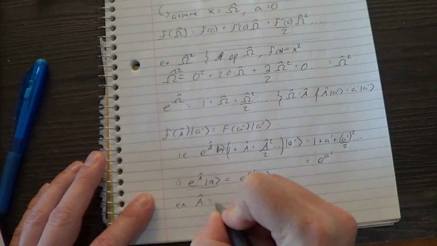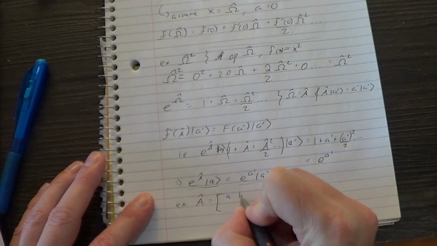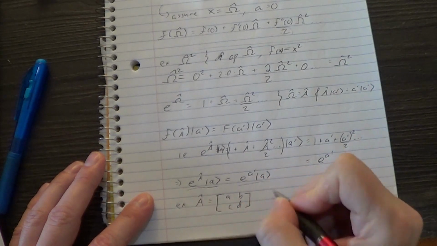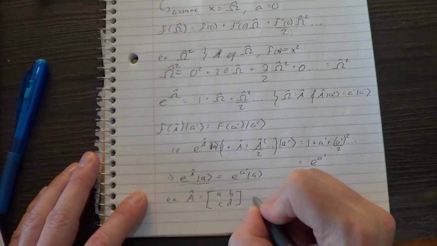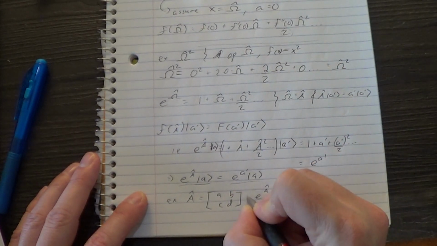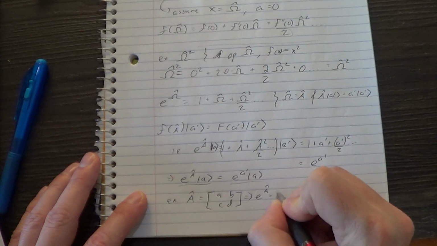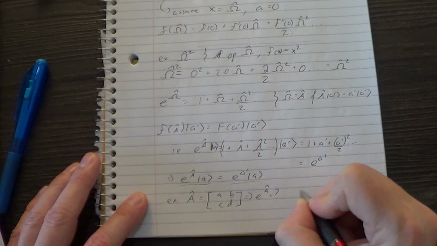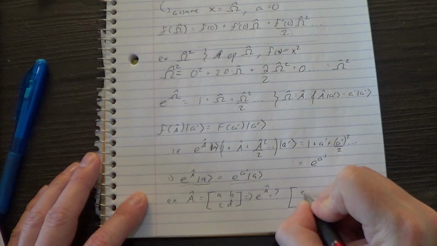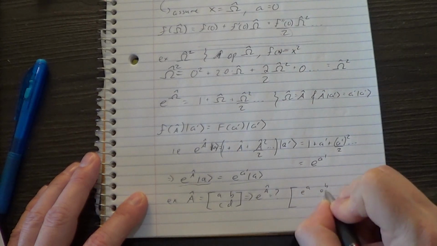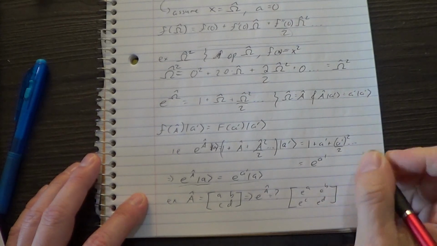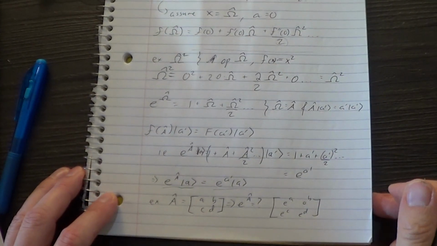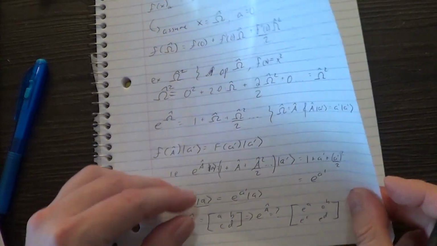Okay, now let me give you another example. Let's say an operator is in the form of a matrix, right? Because I told you you're going to be doing a lot of that. All right, so what is e to the A? It's really easy: e to the a, e to the b, e to the c, e to the d. There you go. Just another example of how this is actually quite surprisingly easy to deal with.